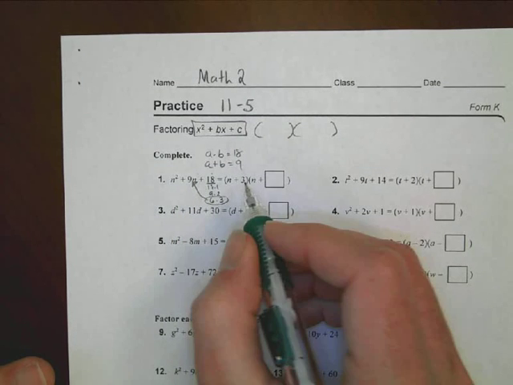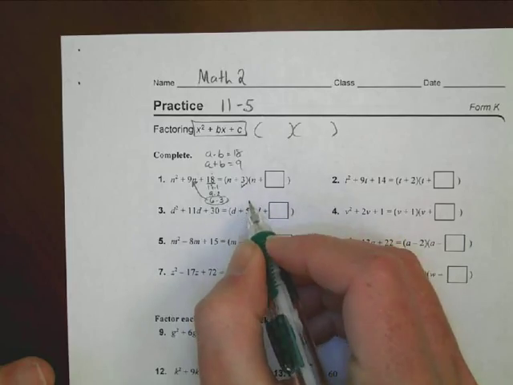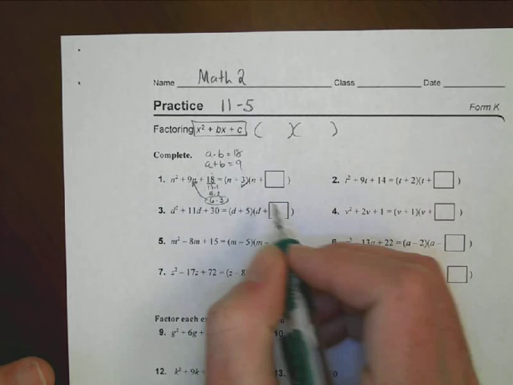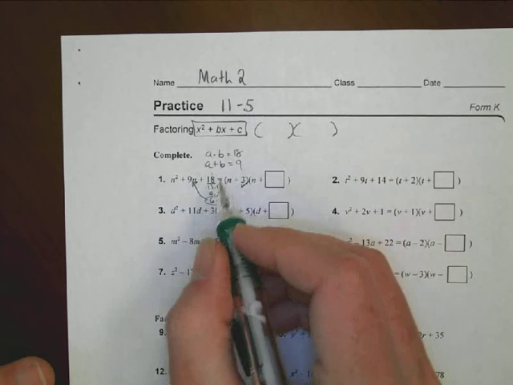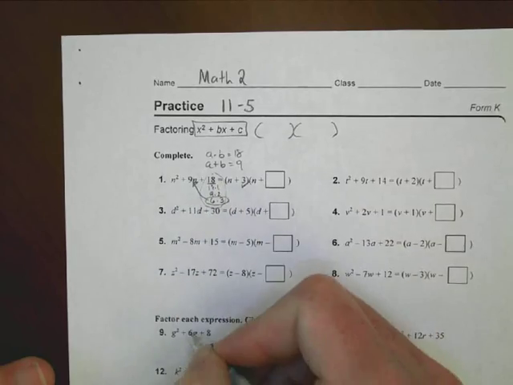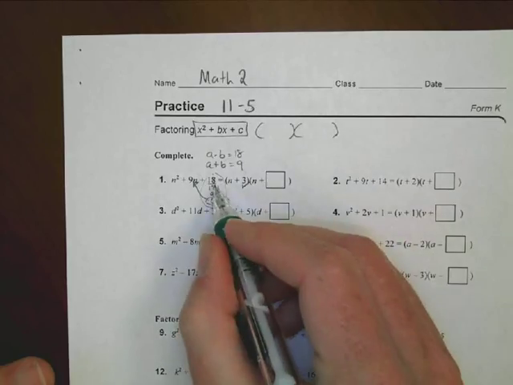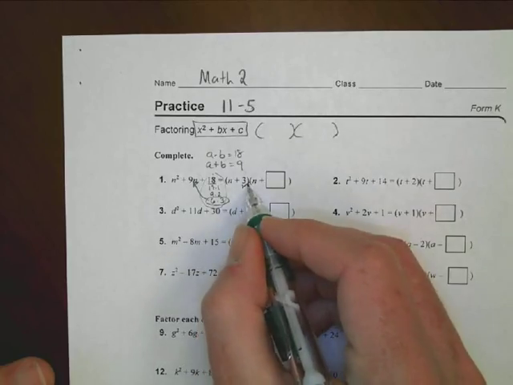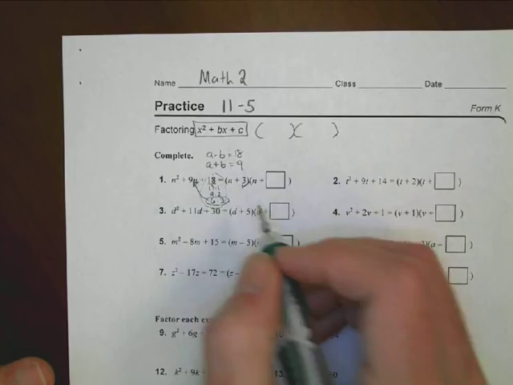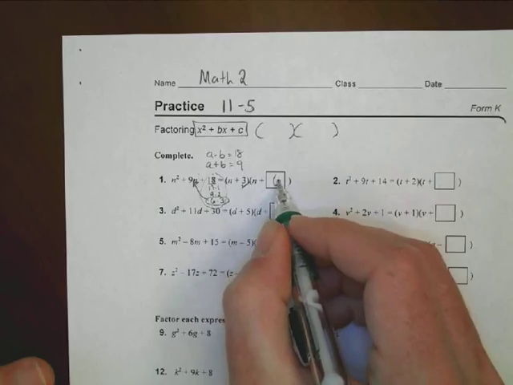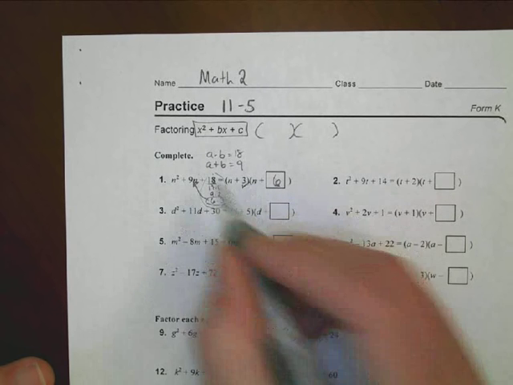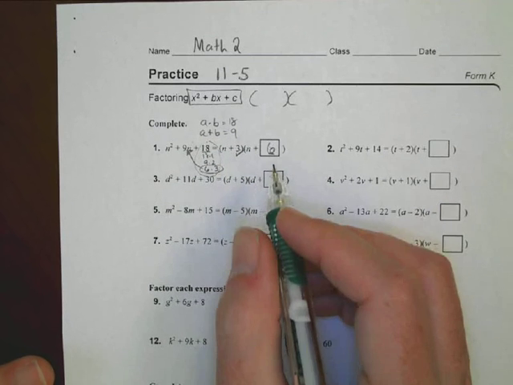They already give you the 3 to start with, and all they're asking is what number times 3 will give you 18. They're not asking you to do the rest of this part for this first section, although you'll need to get there further down. So 3 times what number gets you to 18, and 3 plus what number adds up to 9? The answer is 6, because 3 times 6 is 18, and 3 plus 6 is 9.